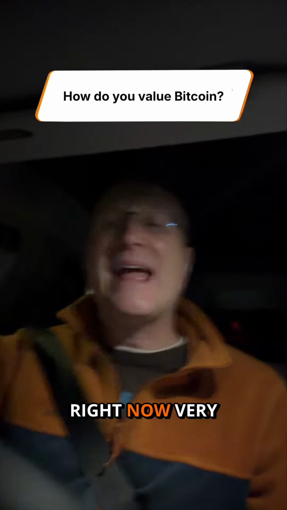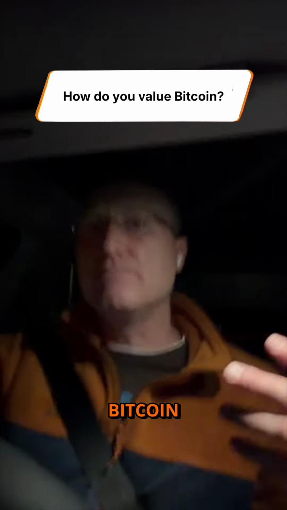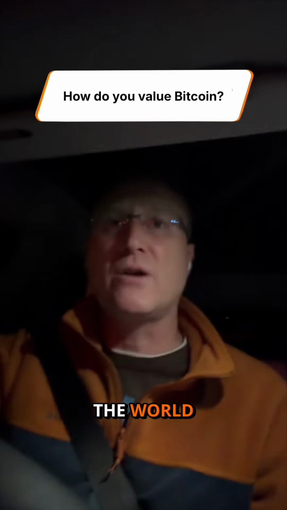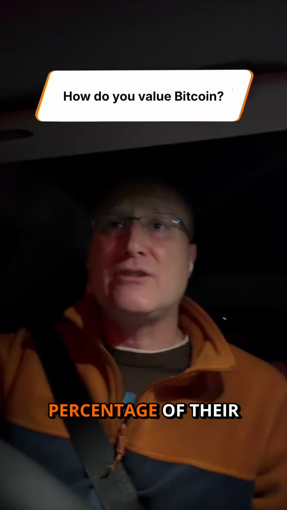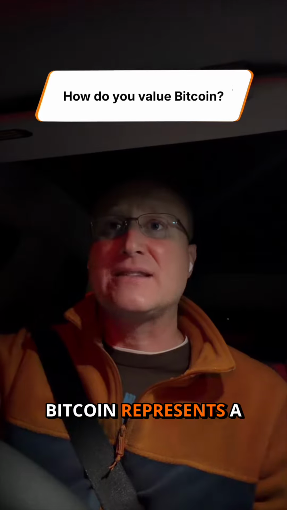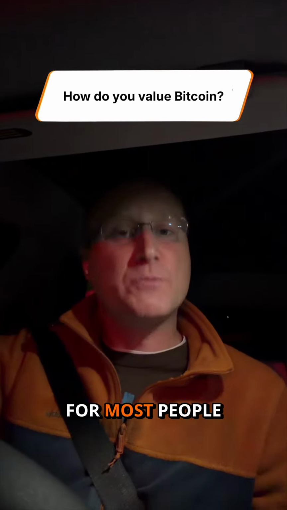Right now, very few people use Bitcoin, maybe 5% of the population of the world, and as a percentage of their assets, as a percentage of what they use as money, Bitcoin represents a very small amount for most people that use it.